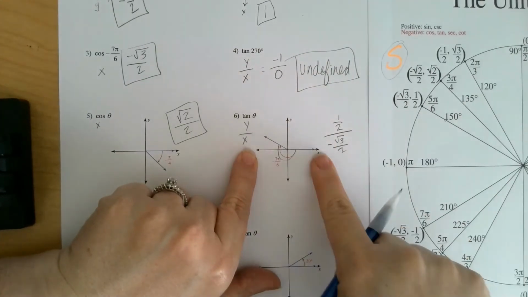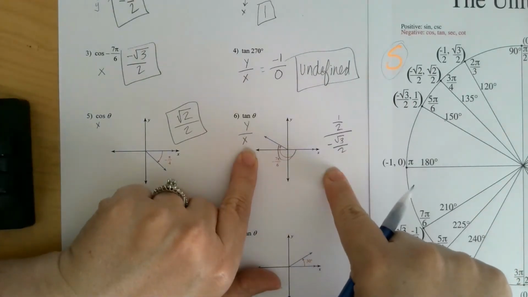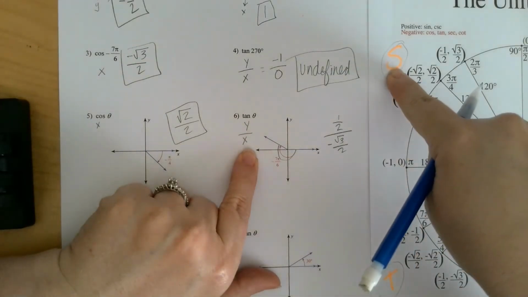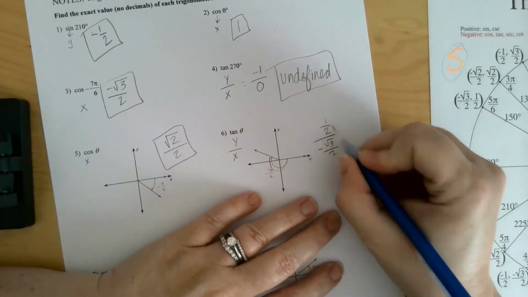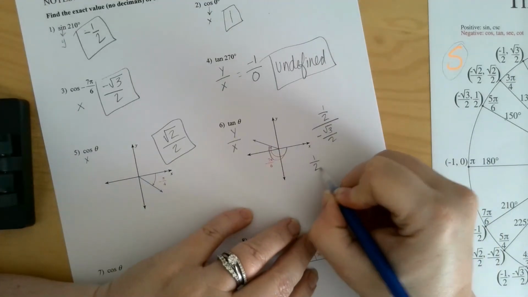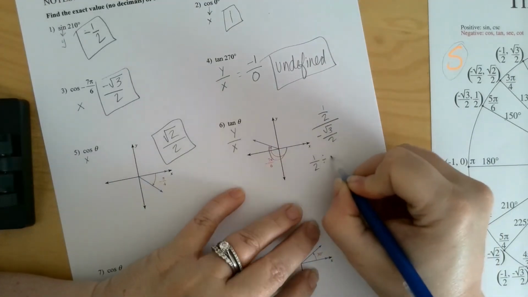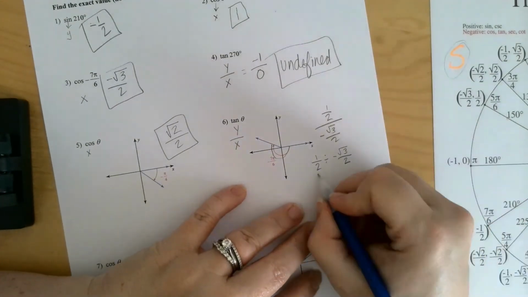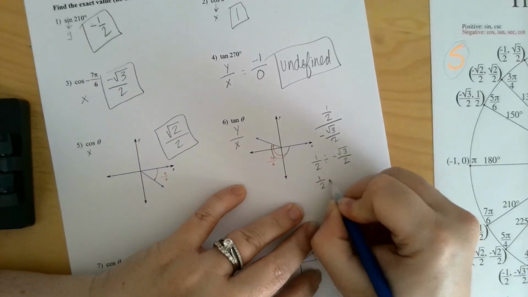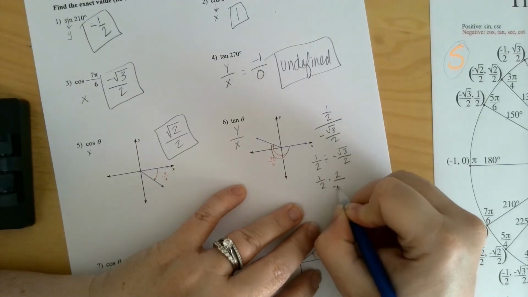So I have positive over a negative, which means I'm going to have a negative, which is correct because sine is the only thing that is positive in that quadrant. So 1/2 divided by negative root 3 over 2, and I have to do a little bit of work here. We never actually divide fractions, we change it to multiplication.